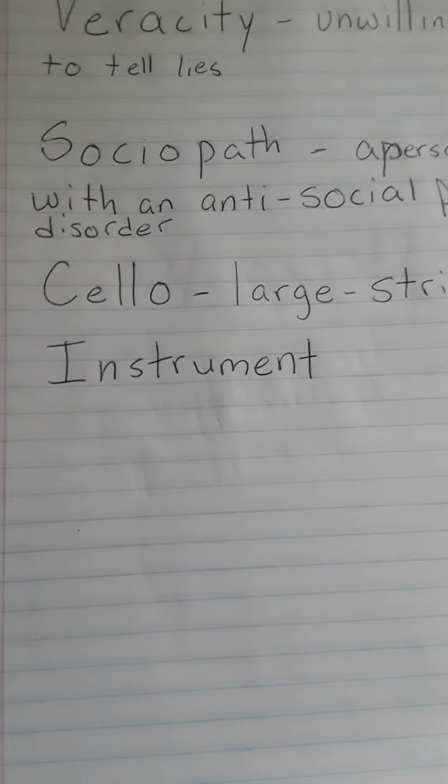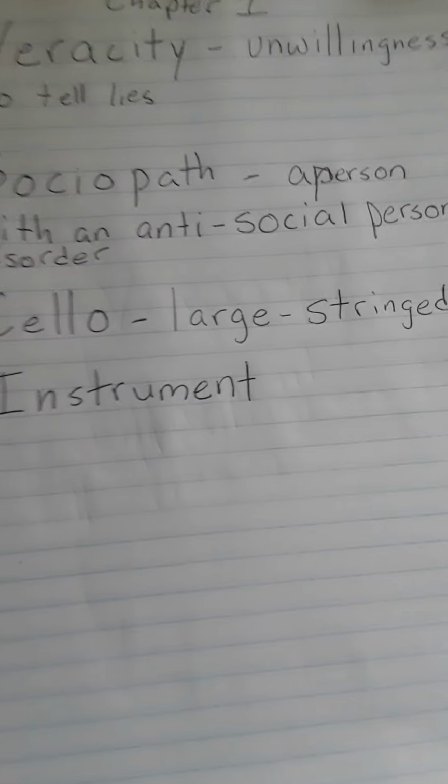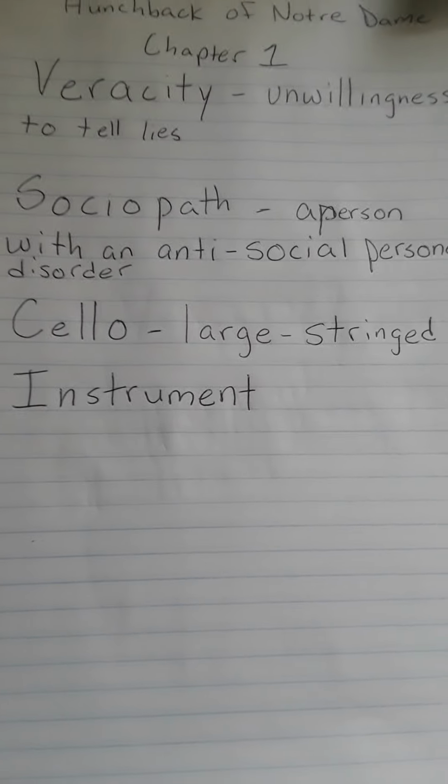It would probably be helpful also to add a picture there, especially if they are really visual. To act out a cello, they can give a description of a person that is bowing an instrument, and it's a large instrument.